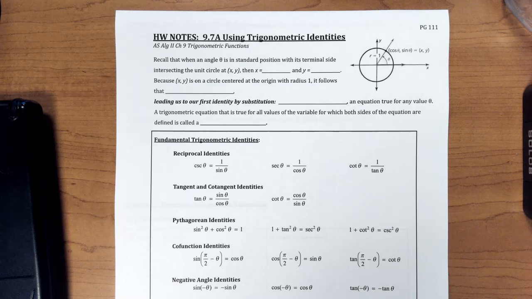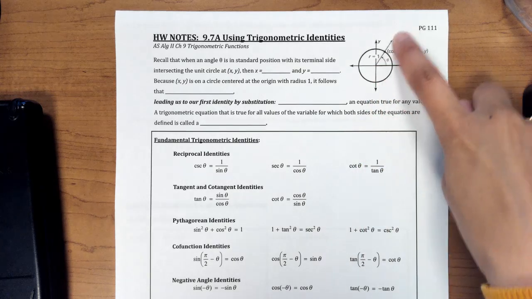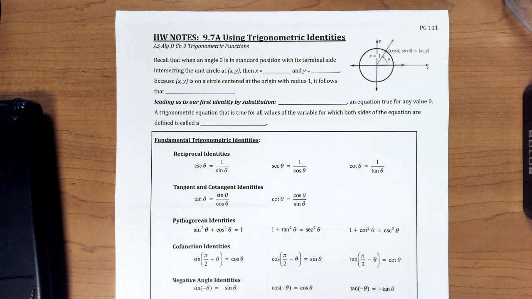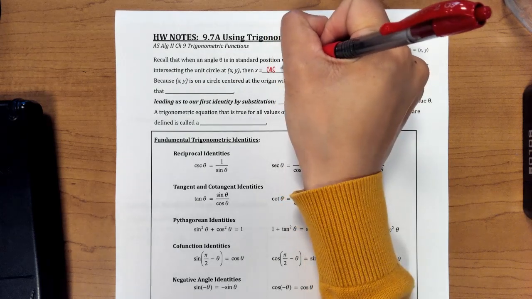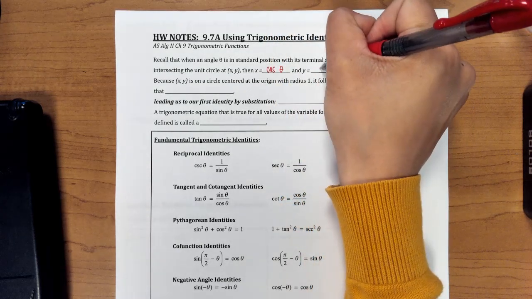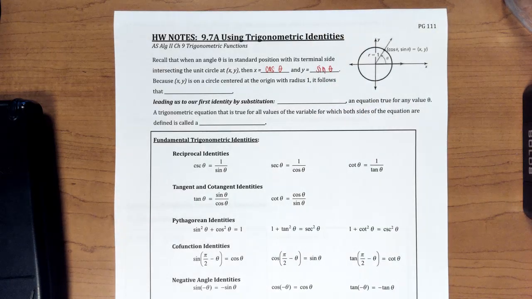And please remember that when an angle theta is in standard position with its terminal side intersecting at x comma y, then we can think of x as cosine of theta, and then y can be sine of theta. Right, so this is just another way to think of things.